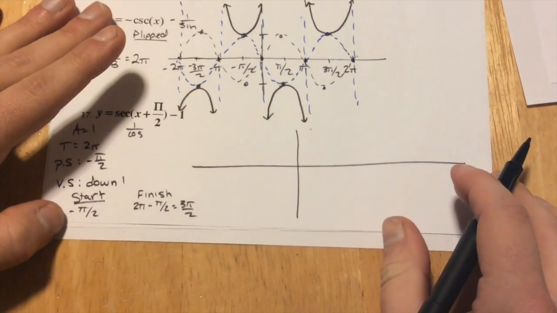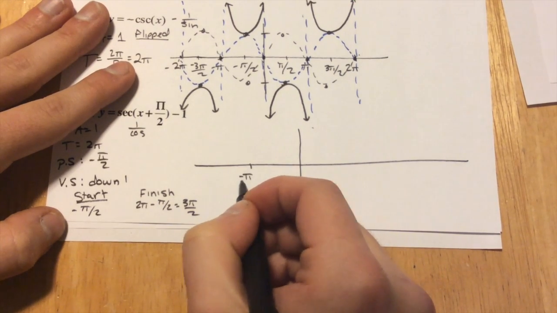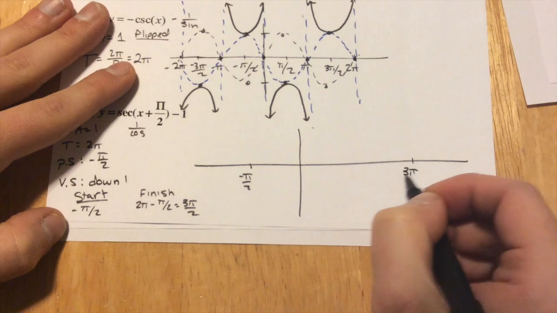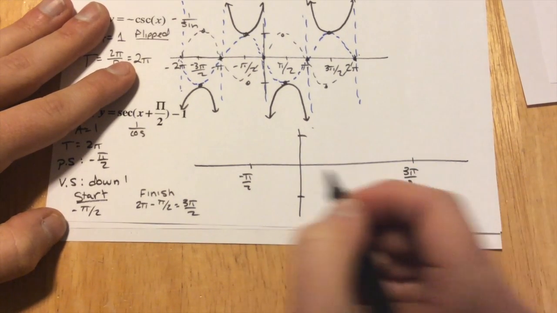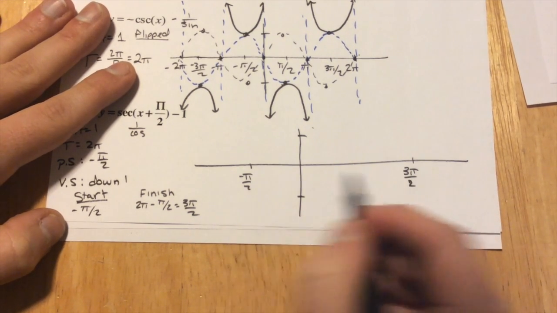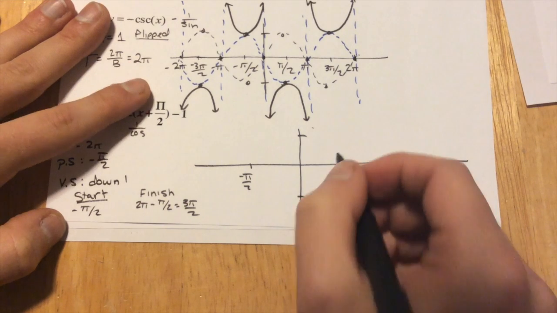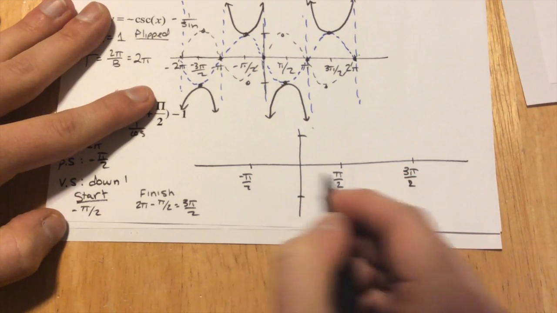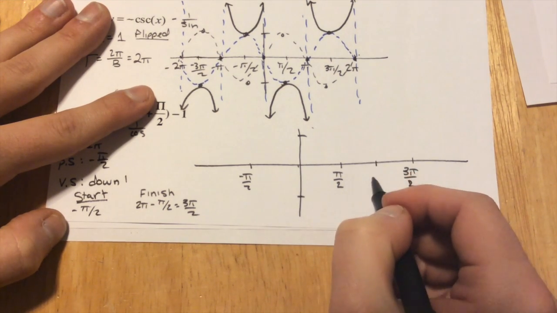So let's graph this cosine. I'm going to start at negative pi over 2. I'm going to finish at 3 pi over 2. My high and low point is 1. Halfway in between, if I add these two and divide by 2, negative pi over 2 plus 3 pi over 2 is pi. Cut that in half, I get pi over 2. If I cut these two in half, I get 0. If I cut these two in half, I get pi.